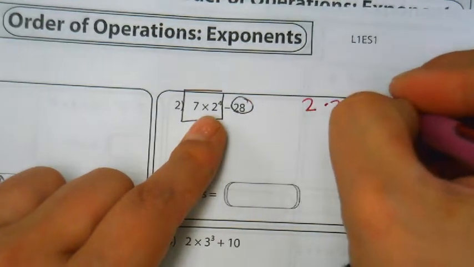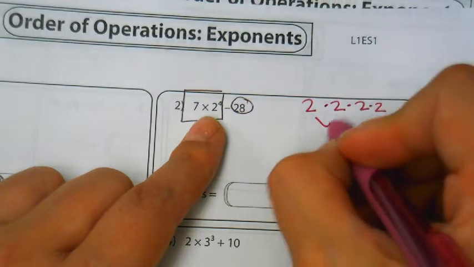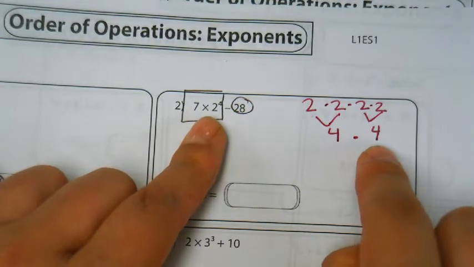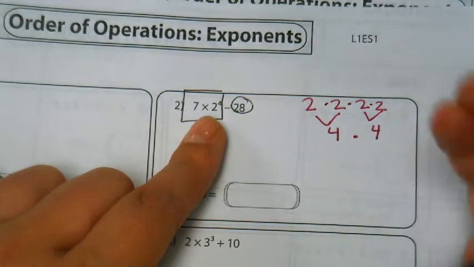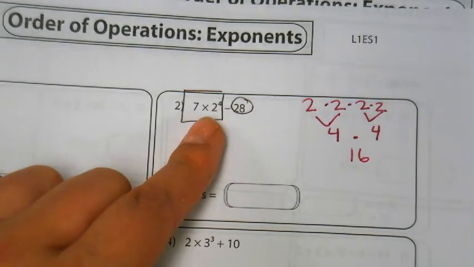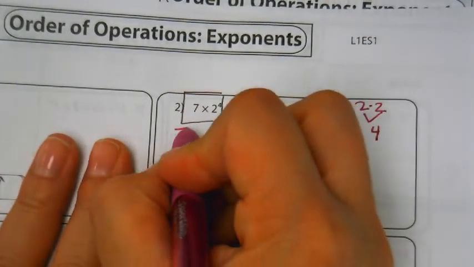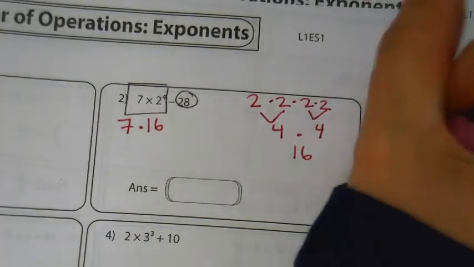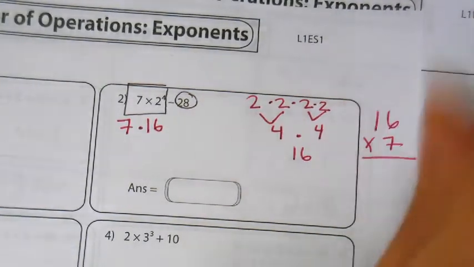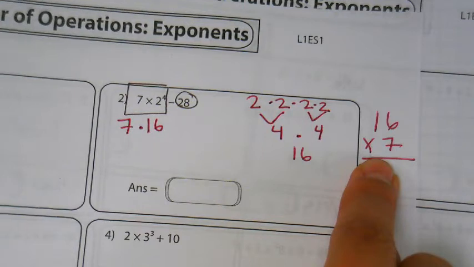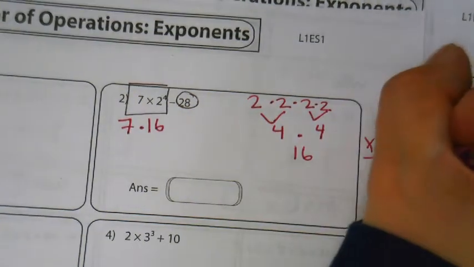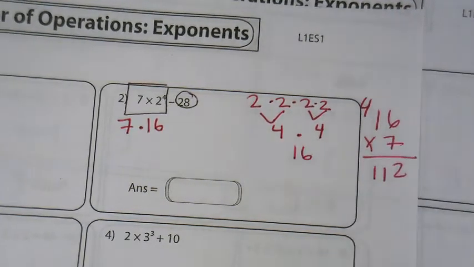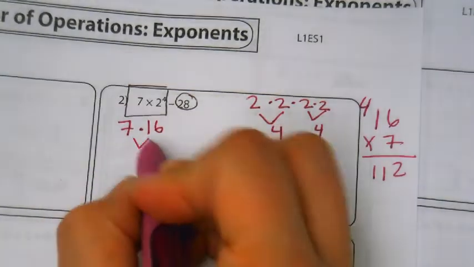And we're going to multiply everything. 2 times 2 is 4. 2 times 2 is 4. So then I multiply these 2 numbers. So like I pair them up. When there's a lot of exponents, I just pair them. This gives me 16. Am I done? No, I still have 7 times 16. This is where you can go on the side. 16 times 7 on the side over here. 6 times 7 is 42. Carry the 4. 7 times 1 is 7 plus 4 is 12. So this circle all gives me 112.